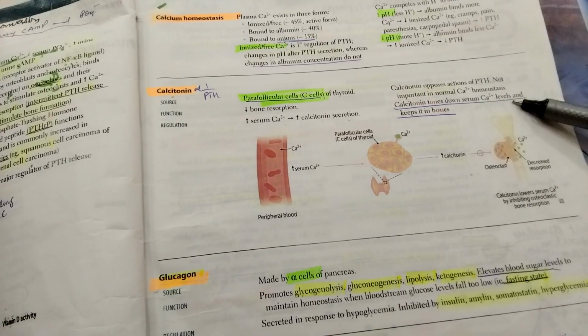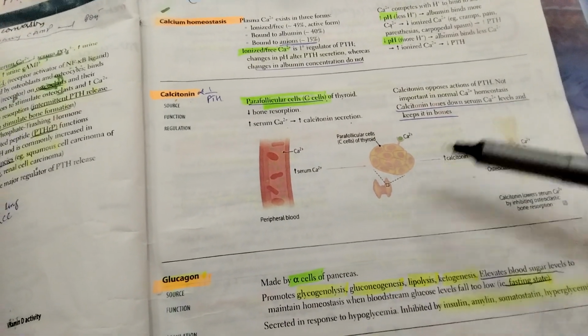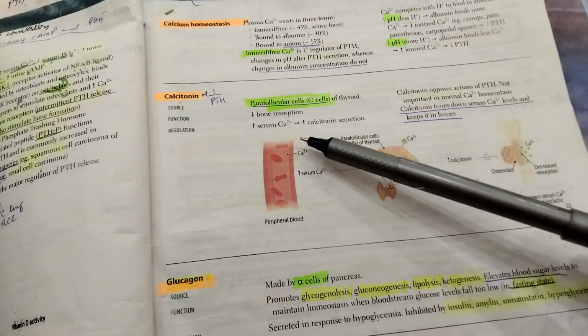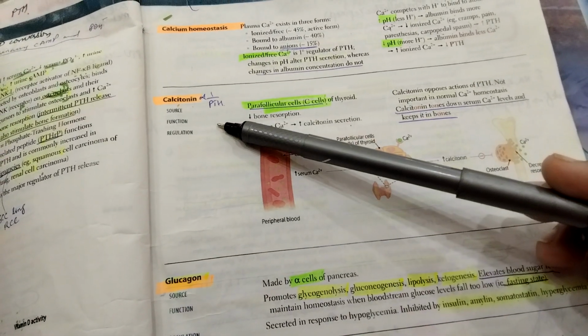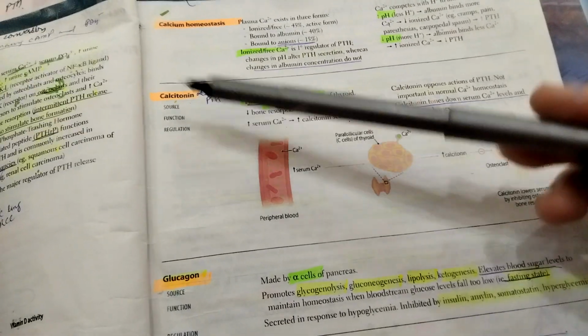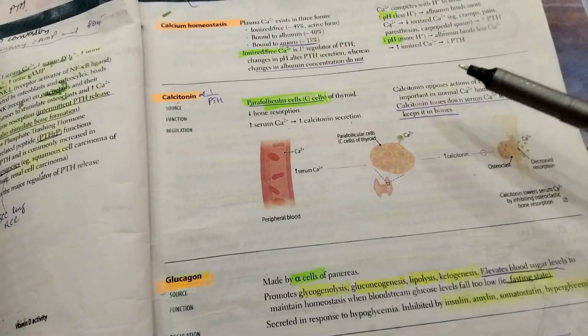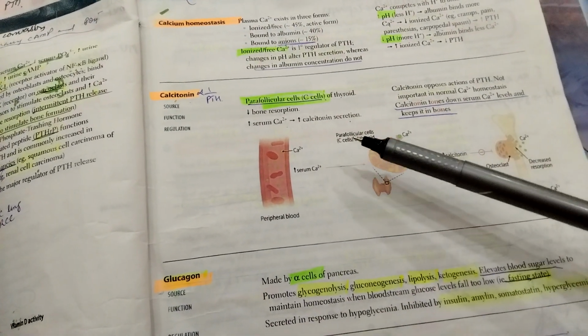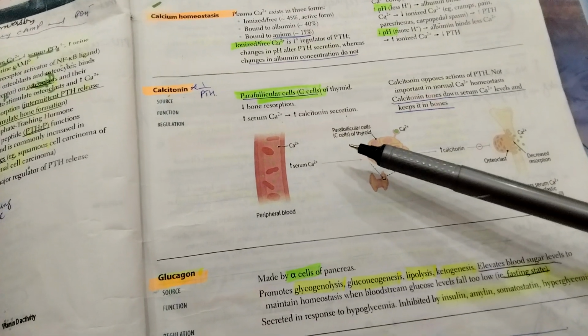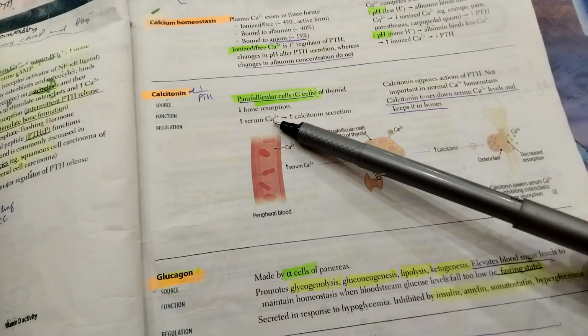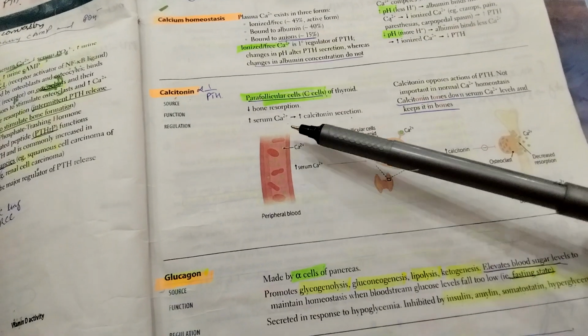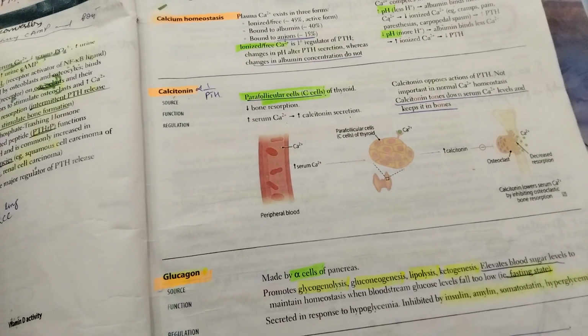And then it opposes the action of PTH, and it is not important in normal calcium homeostasis. The function of it is that it decreases bone resorption, whereas you remember that the PTH hormone increases bone resorption, as I already have told you in the previous lecture. So calcitonin's function is to decrease bone resorption. And how is it regulated? Whenever there is increased serum calcium in the blood, there will be increased calcitonin secretion, so C to C, remember, right?